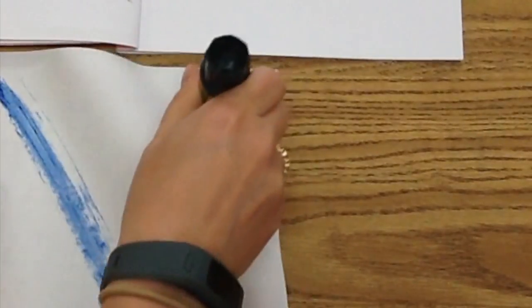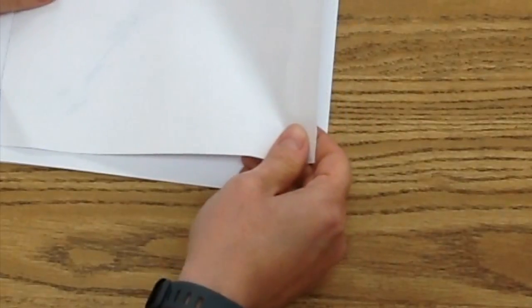And on the back of your worksheet, you're going to draw an X with your glue stick. Not a square, not a rectangle, not a star. Just an X from corner to corner and put your glue stick away. I'm going to go ahead and glue this in here.